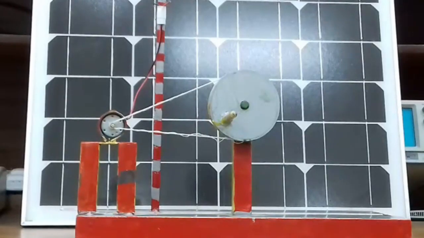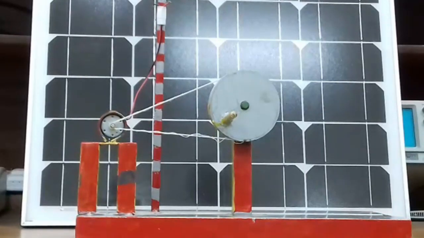In this video, we will talk about the basic difference between a generator and a motor, and how a generator can be converted into a motor, or how a motor can be converted into a generator.